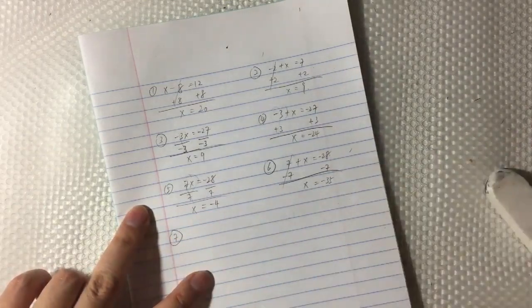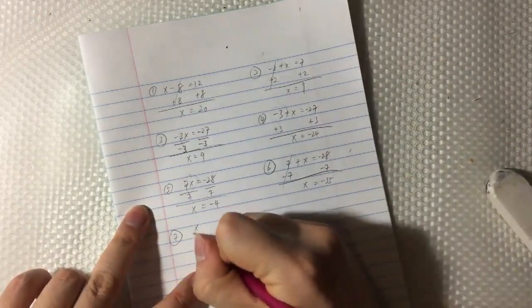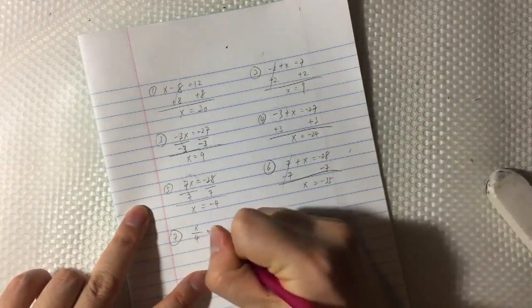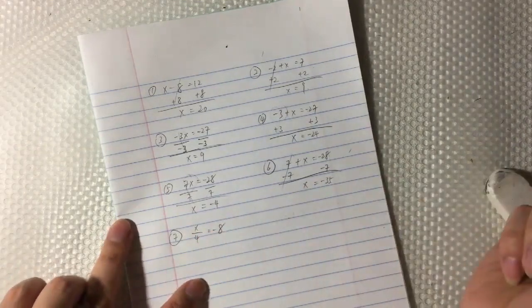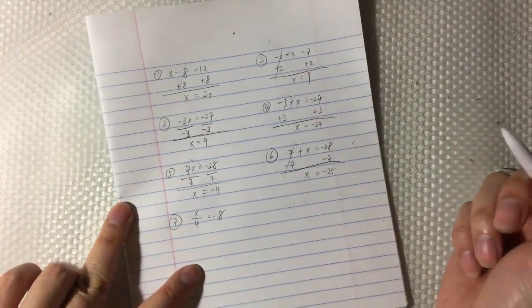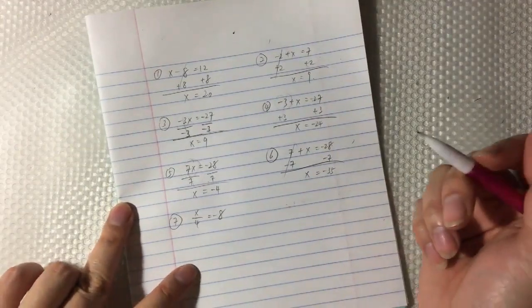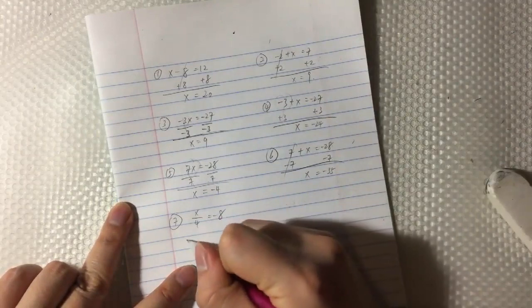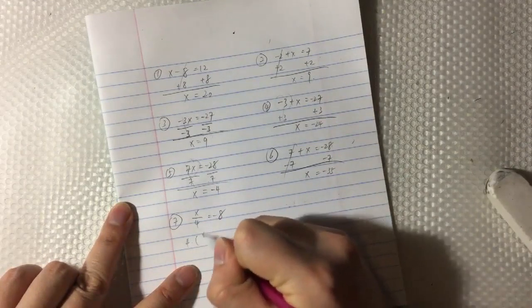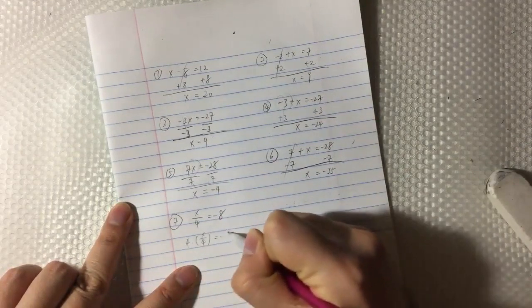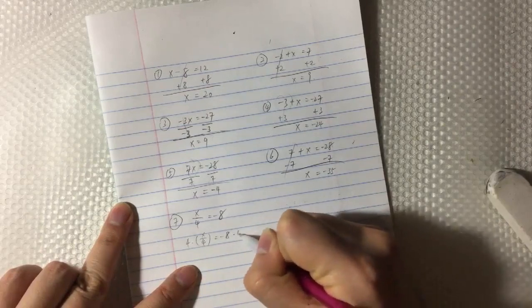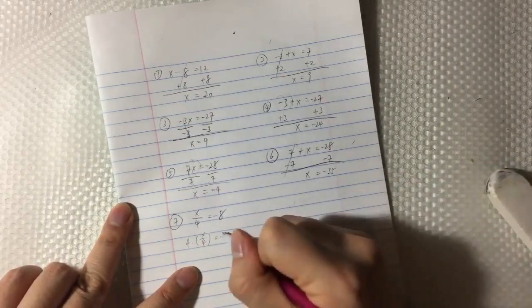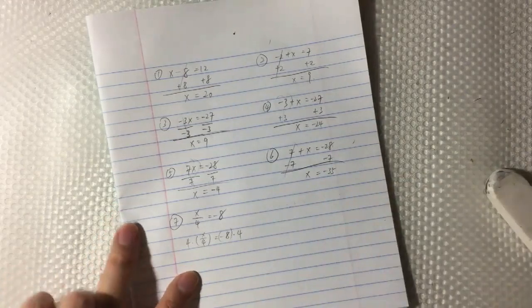Number 7. x over 4 equals negative 8. In order to get x by itself, we multiply both sides by 4.